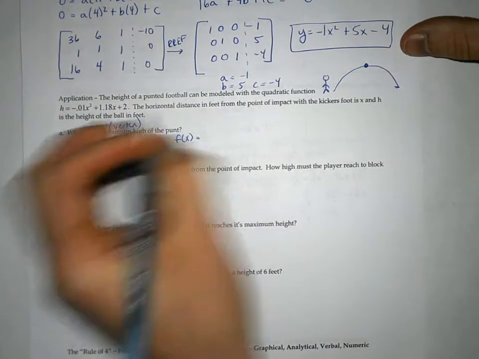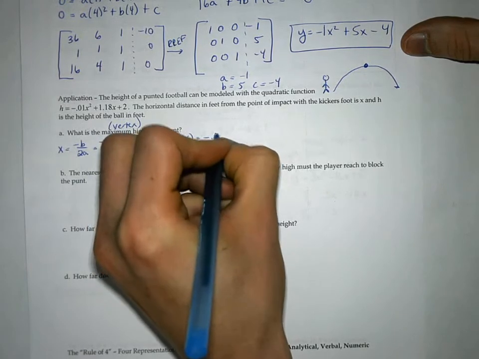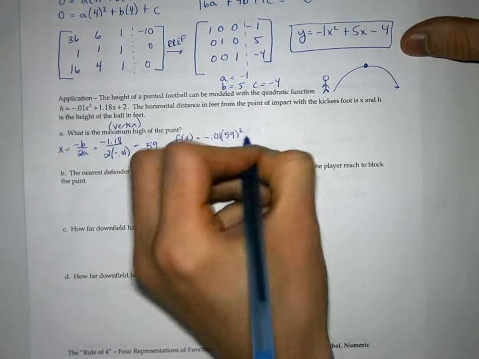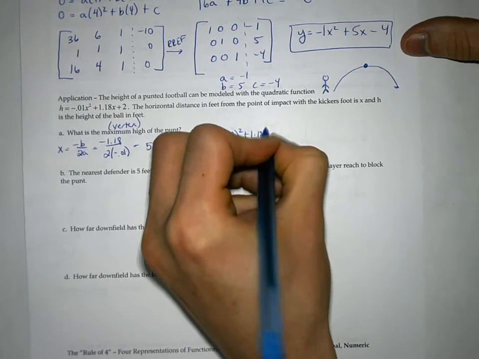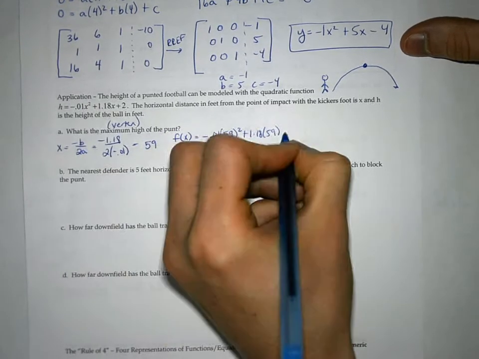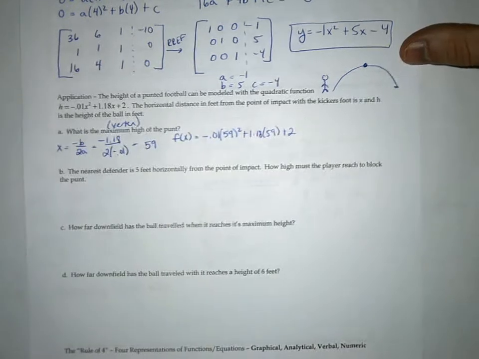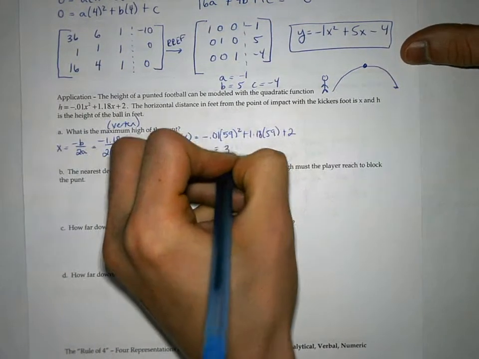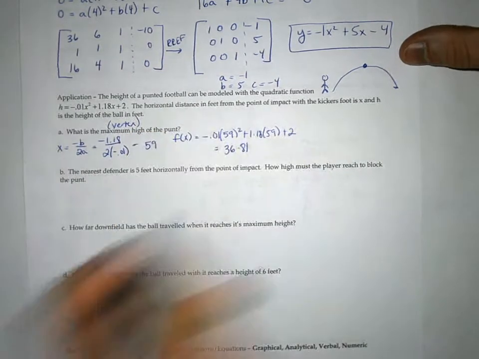So f of x is equal to negative 0.01 times 59 squared plus 1.18 times 59 plus 2, which is going to be 36.81.